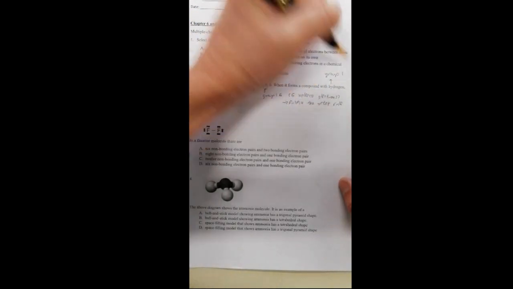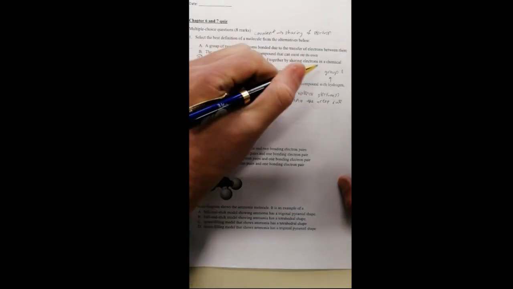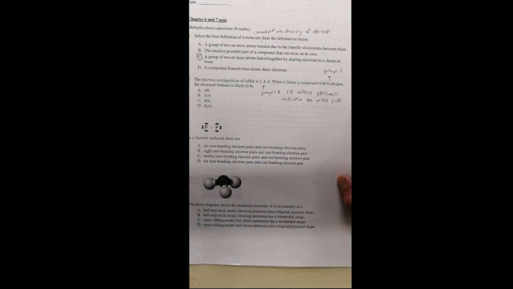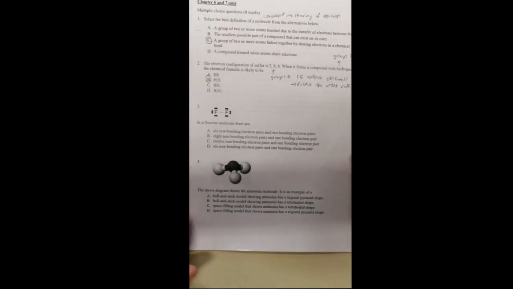So when you have a combination of sulfur and hydrogen, your answer has to be B, because you have 2 hydrogen for every single sulfur present. Sulfur will share 2 valence electrons and hydrogen will share 1 valence electron each. So your answer here has to be H2S. Let's look at question number 3.